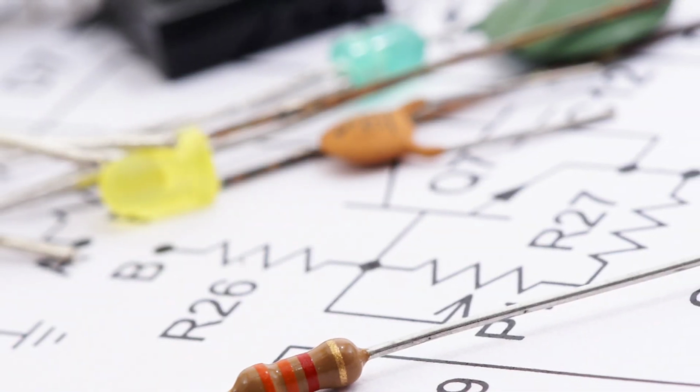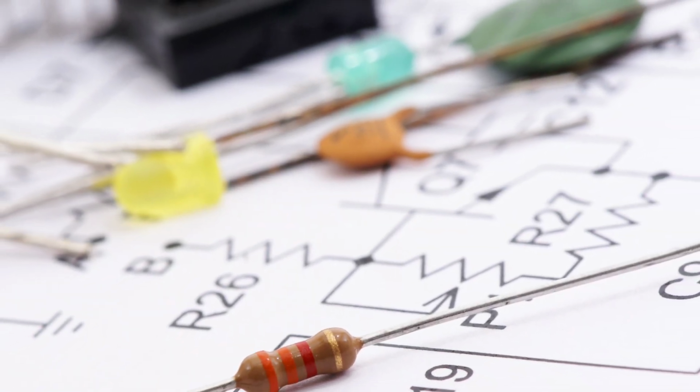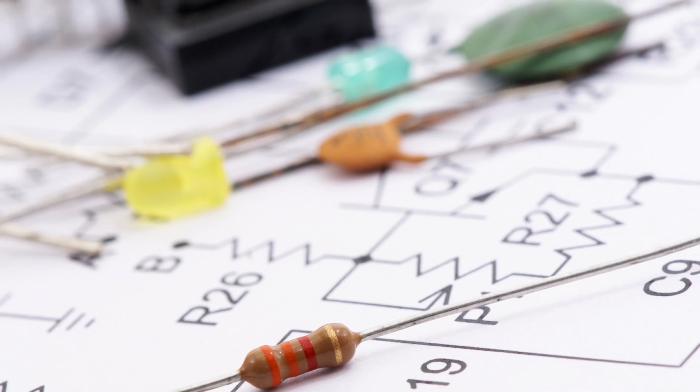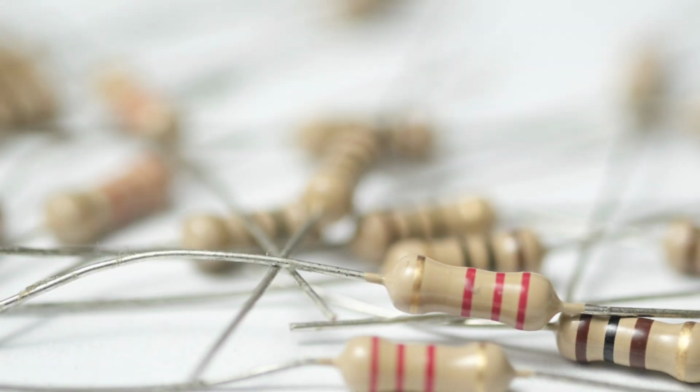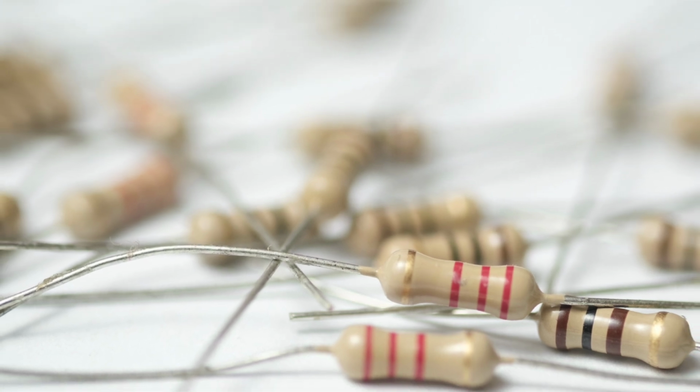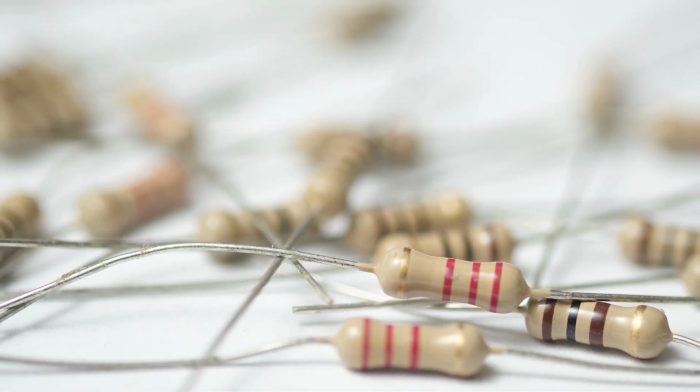Resistors are essential for controlling current and voltage levels within a circuit. By carefully selecting resistors with specific resistance values, engineers can ensure that each component receives the correct amount of current and voltage to operate properly.